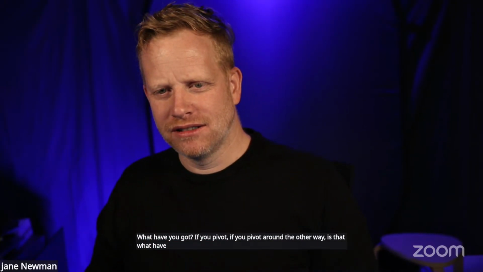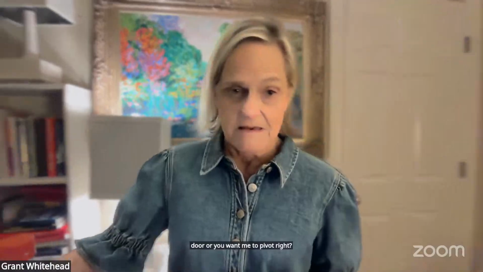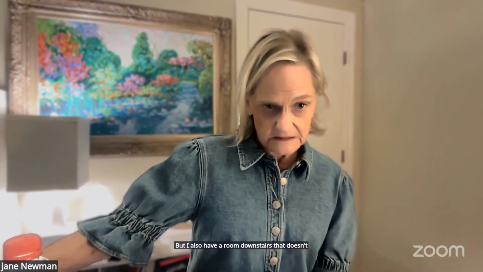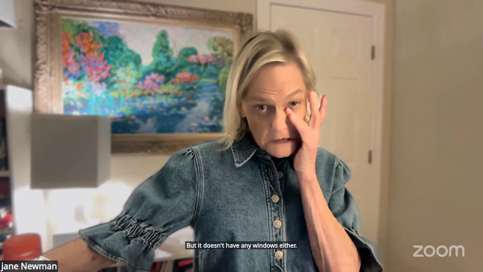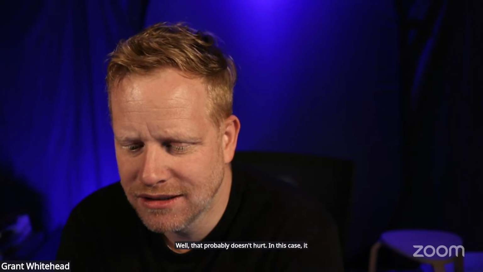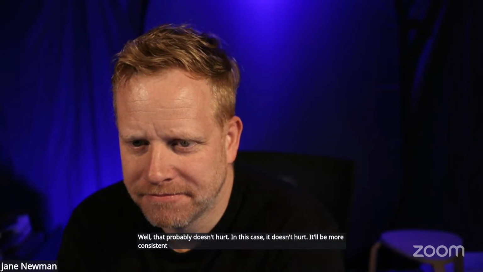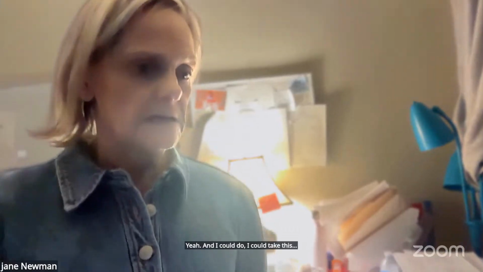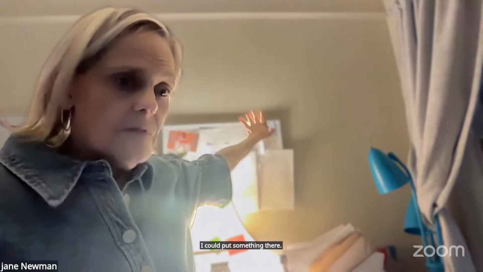If you pivot around the other way, what have you got? Do you want me to pivot right or left? I've got a file cabinet, but I also have a room downstairs that doesn't have anything in it, though it doesn't have any windows either. Well, that probably doesn't hurt in this case. It'll be more consistent. And I could take this off, and put something there that's different and not have that wall.